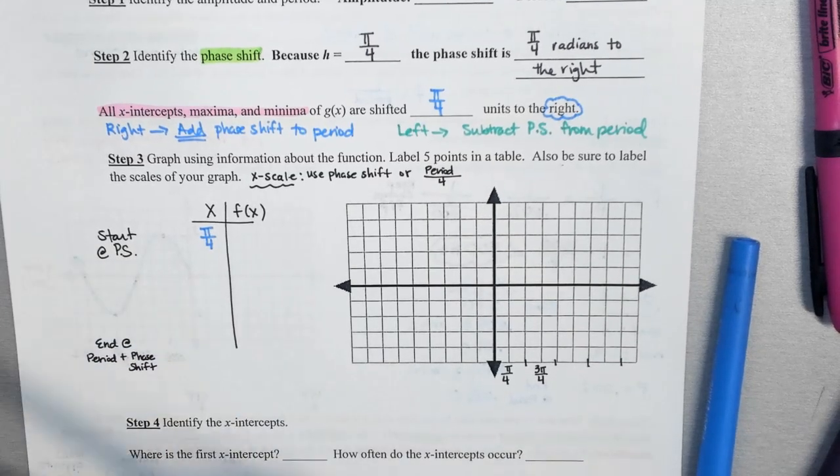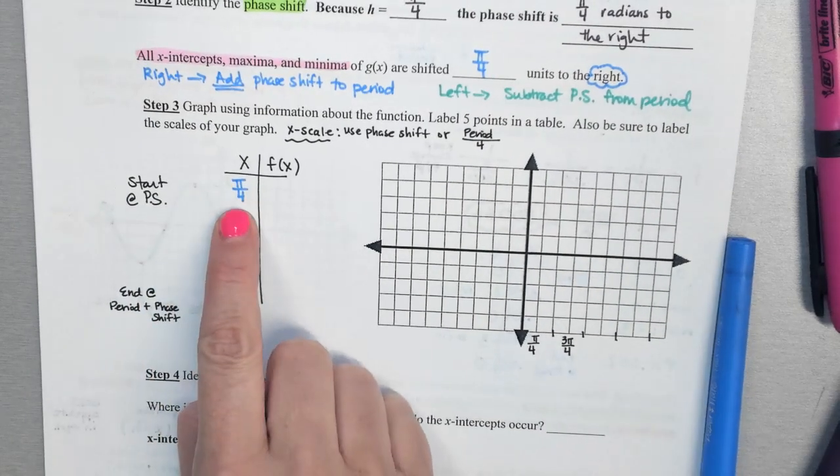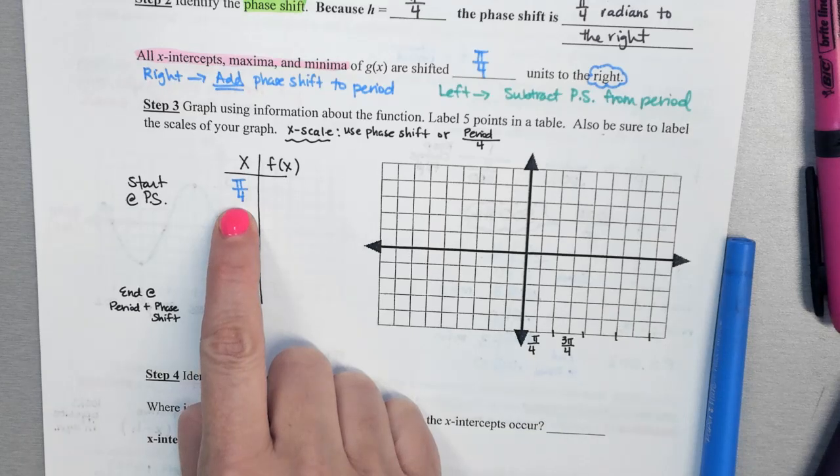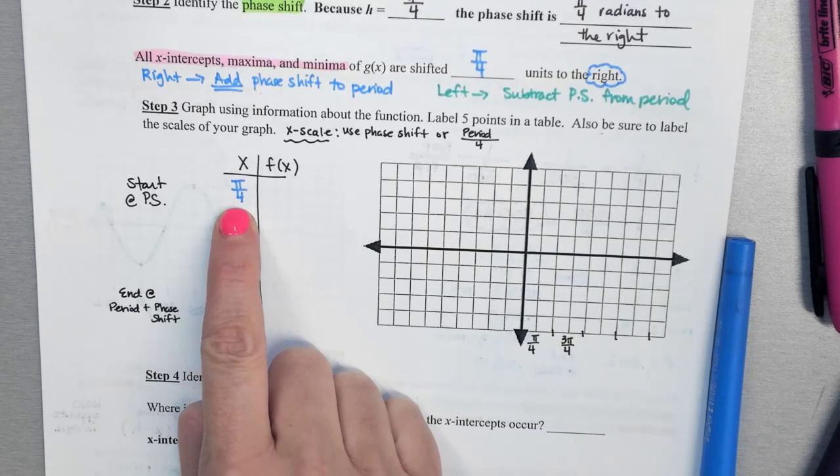Okay, so yesterday we started at 0 and we ended at the period. Today we're applying the phase shift because 0 plus pi over 4 is pi over 4. So that's where we're starting now.